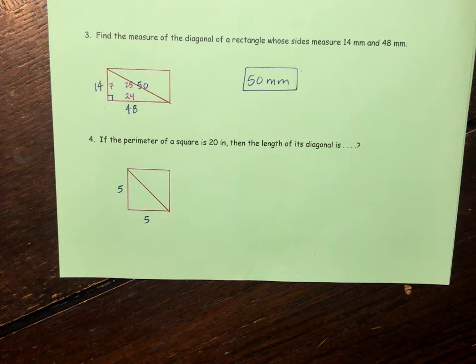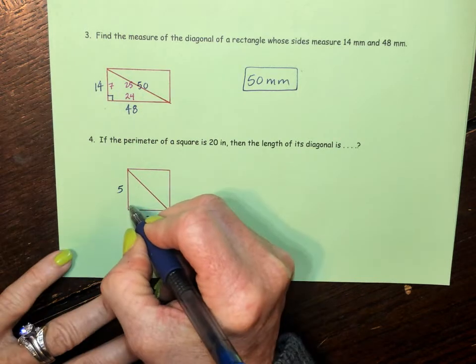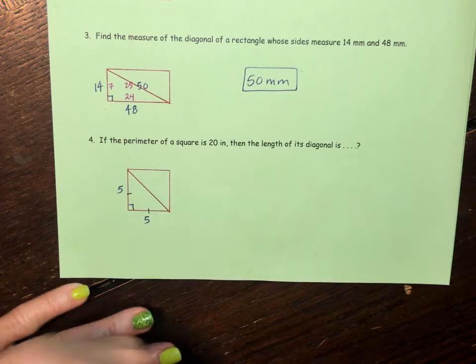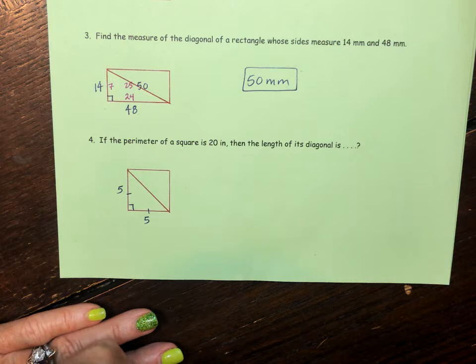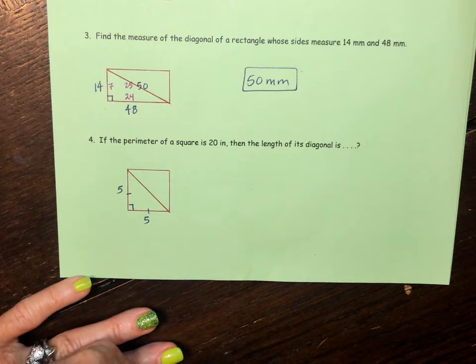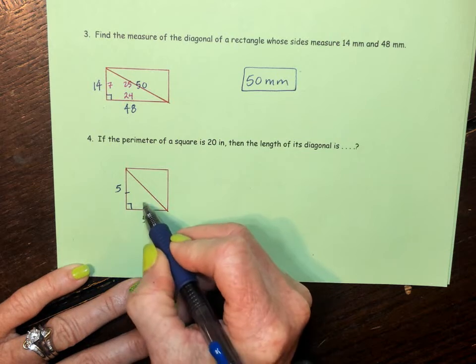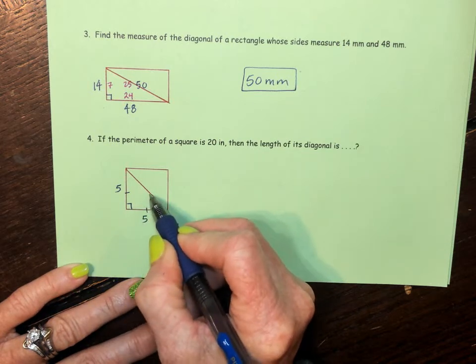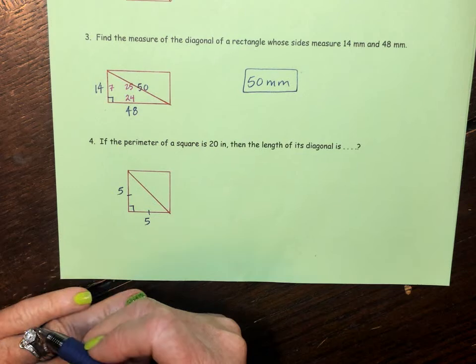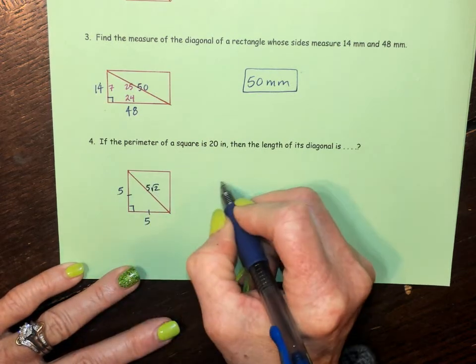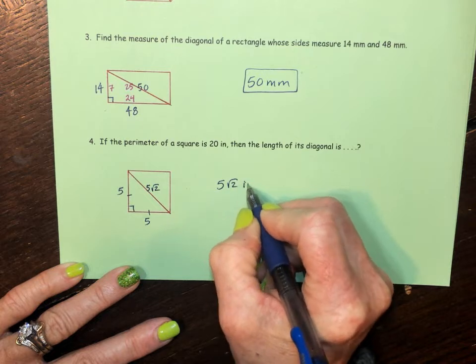And looking at this is a square, we know we have a right angle here, and those are congruent, so we have a 45, 45, 90 right triangle. Legs here, going from a leg to the hypotenuse, getting longer, so we multiply by the square root of 2. That diagonal then is 5 square root 2 inches.